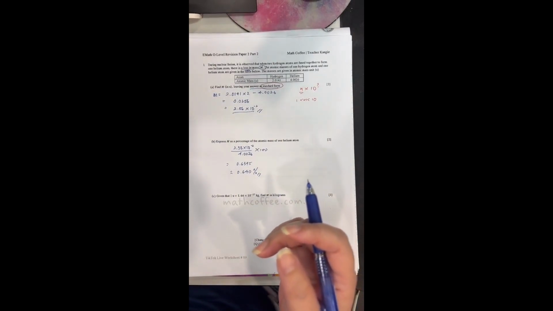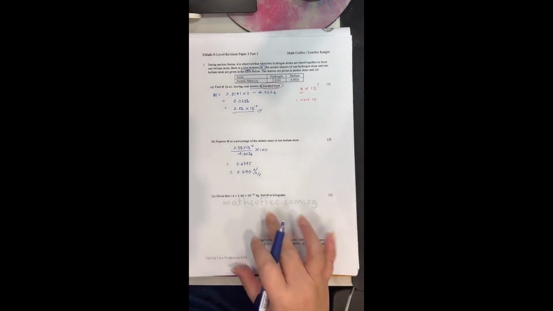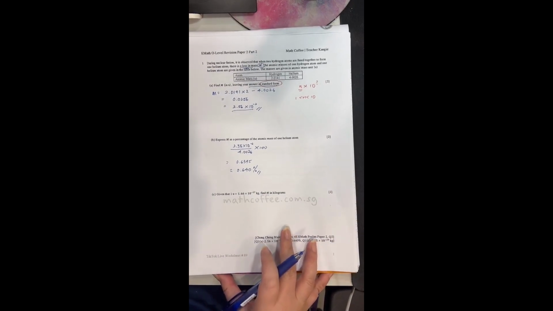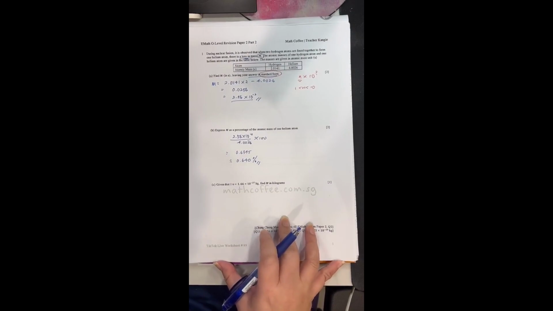Or you can go under my videos and search compound interest. I believe you will see more videos there. Yes, the compound interest formula is given. The simple interest formula is not given. Only the compound interest formula is given. But of course, you need to know how to use it.